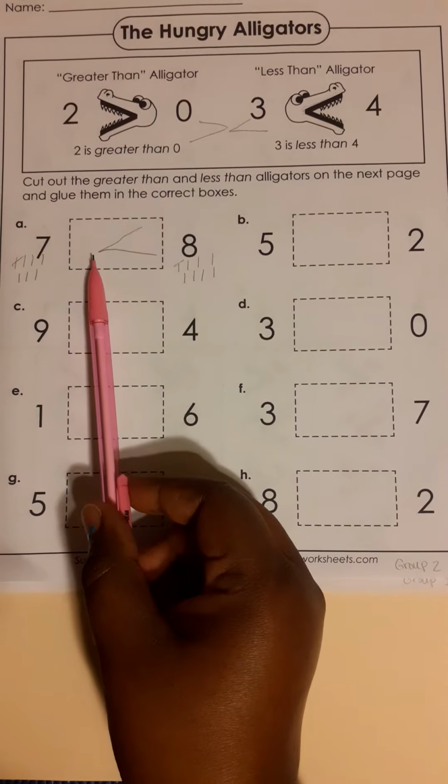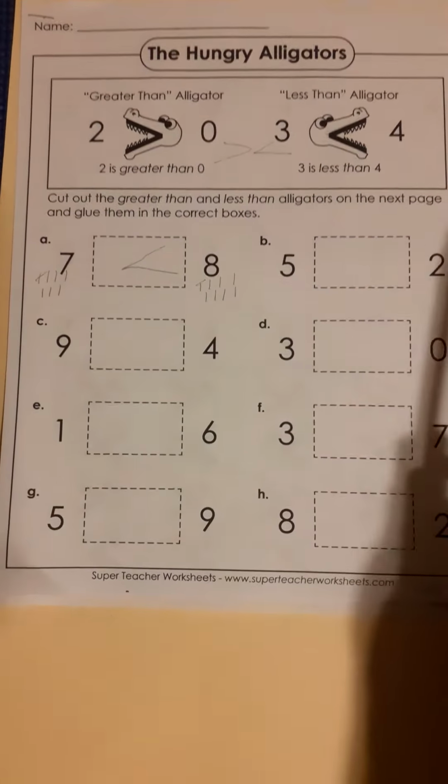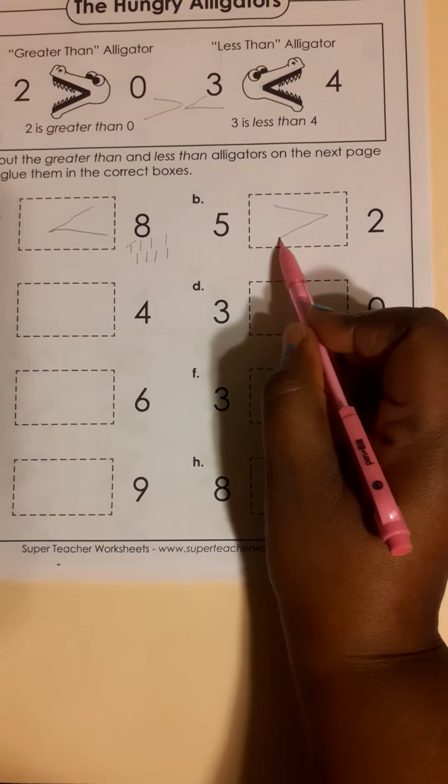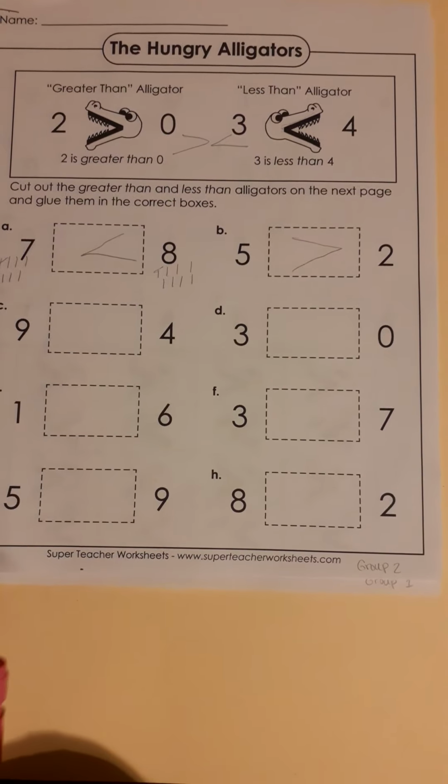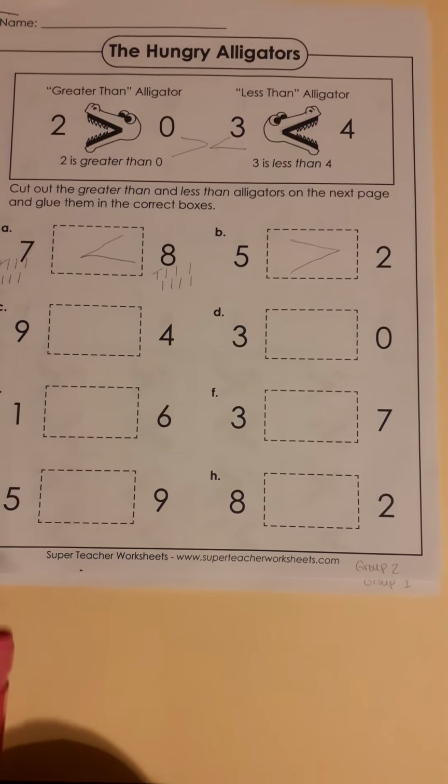If I were looking at a number like, let's say, letter B, I would draw my circles or dashes if I didn't know which one was bigger, and cross out one at a time until I figured out which one is bigger. If you don't remember how to do that, rewind the video back to where I talked about the circles. But for this example, 5 is bigger or greater than. So I would read this number as 5 is greater than 2, or 5 is bigger than 2.